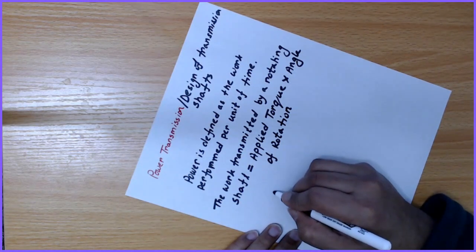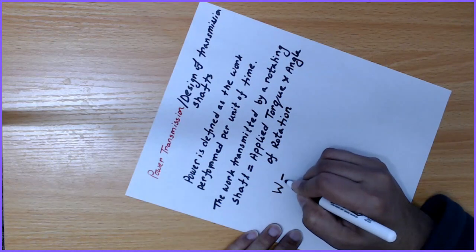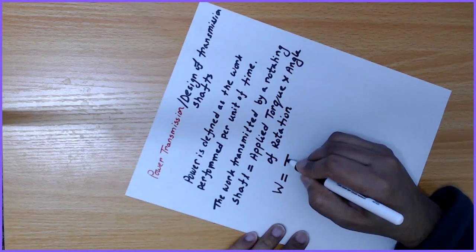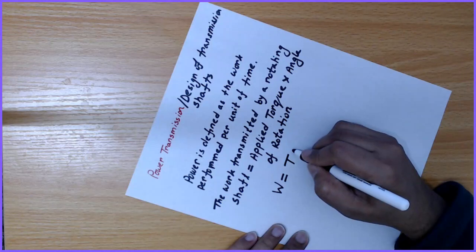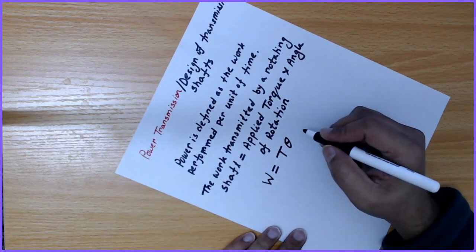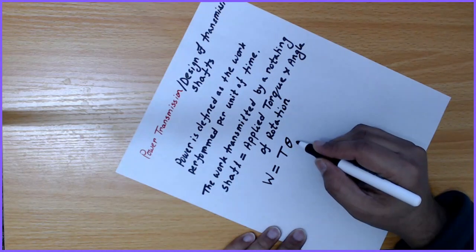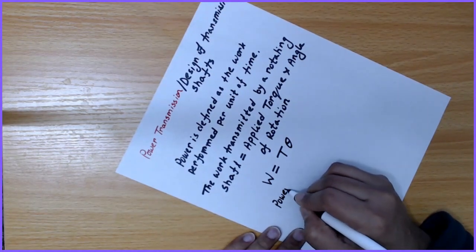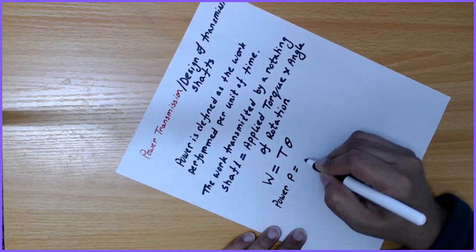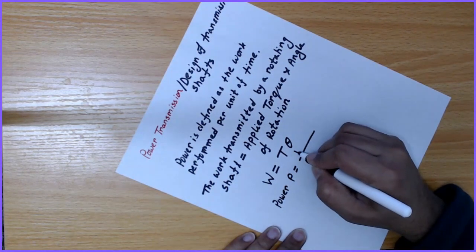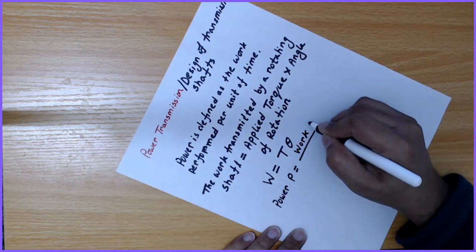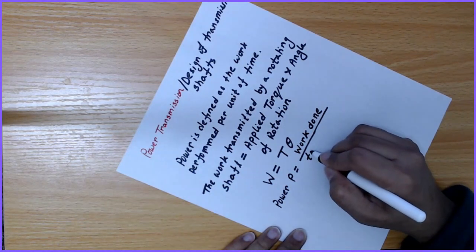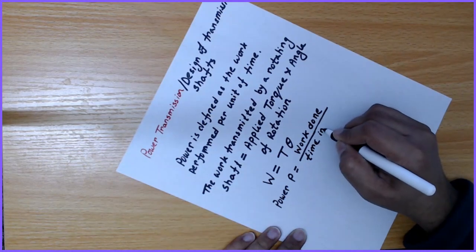Now, if we denote work by W, and torque is T, and angle of rotation is theta, then W is equal to T multiplied by theta, and the power P is equal to work done divided by time interval.